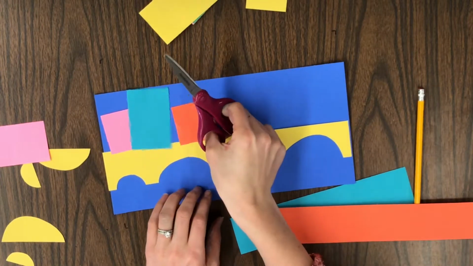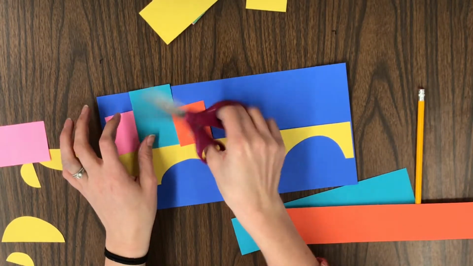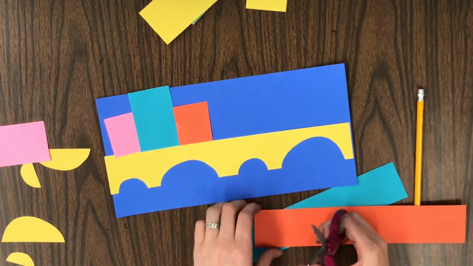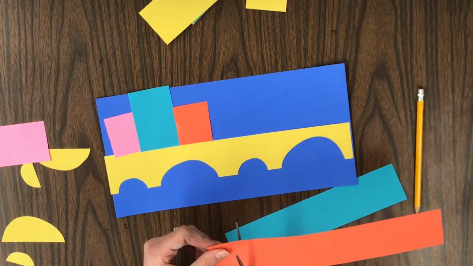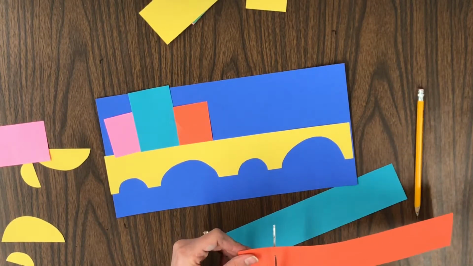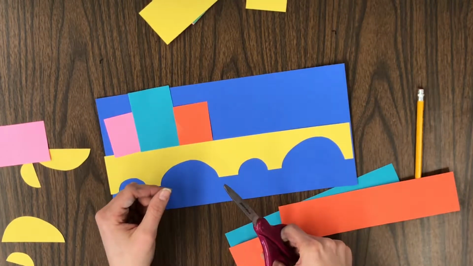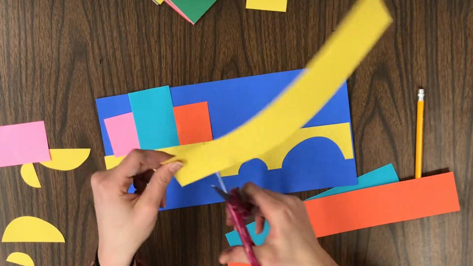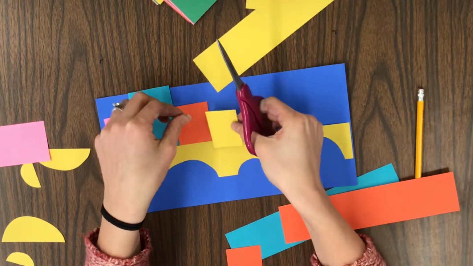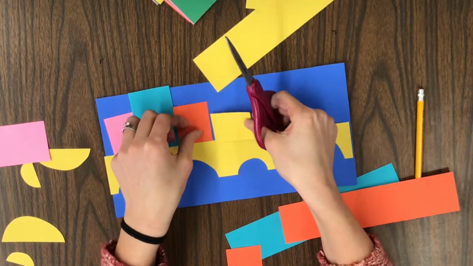Going to make some short ones, and I'm using squares and rectangles. A square has sides that are all the same size, and a rectangle has 2 sides that are longer than the others. So I'm making squares and rectangles for my buildings.